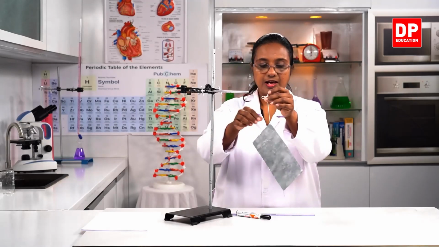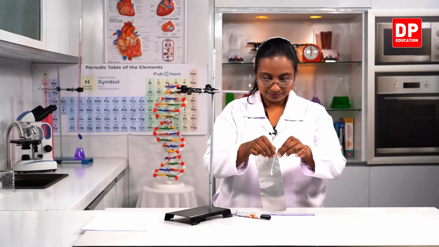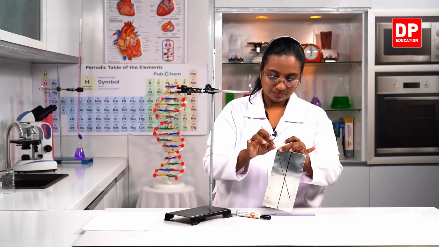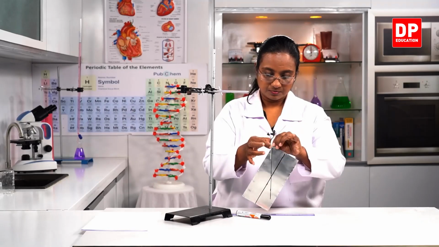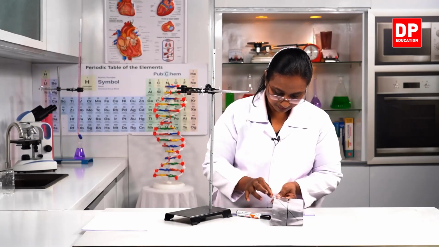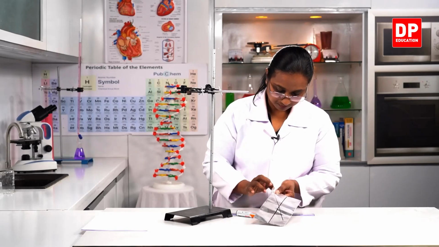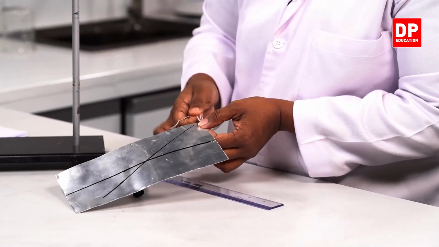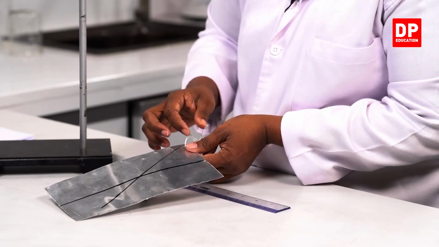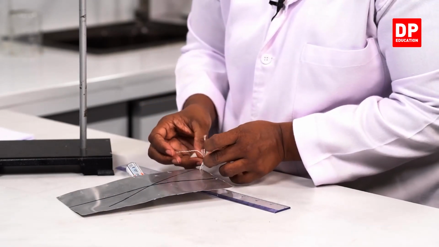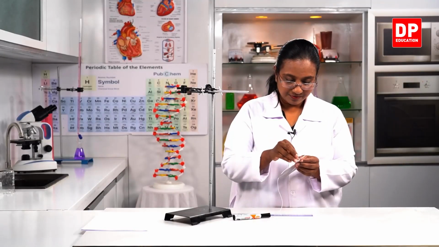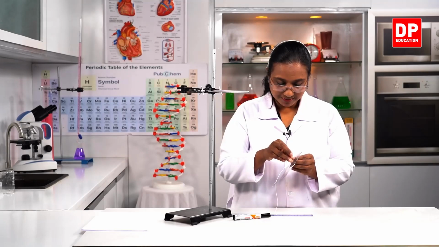Then again, I will have to remove the lamina. So again, we will tie another twine.